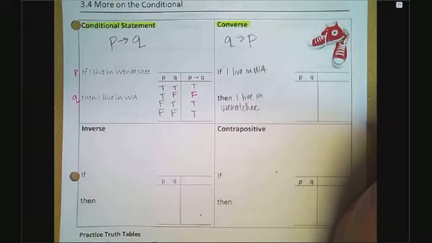The inverse and the contrapositive are very similar to the conditional and the converse, except for the inverse we would say not P implies not Q. If I was going to use this I live in Wenatchee, I live in Washington example, it would say if I don't live in Wenatchee, then I don't live in Washington.